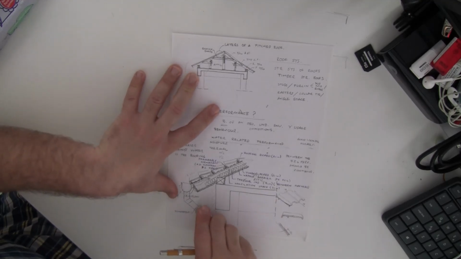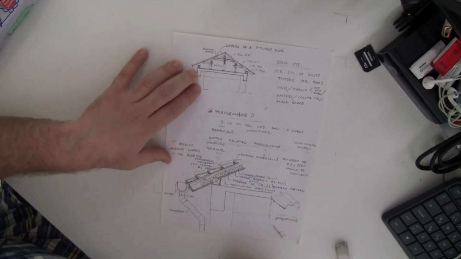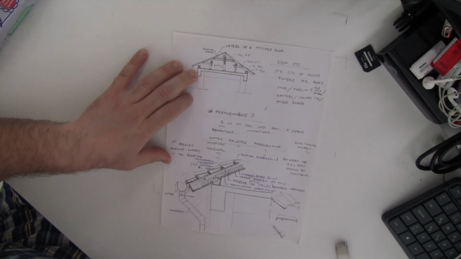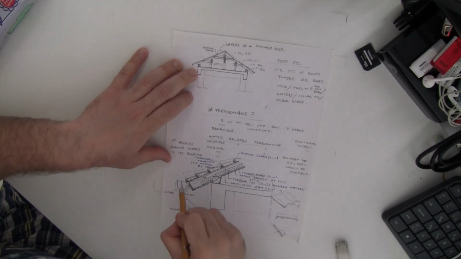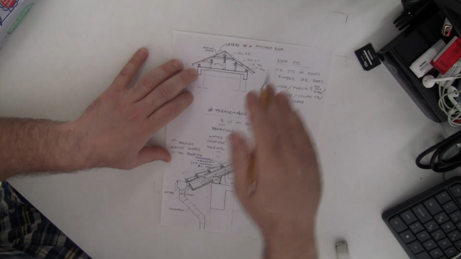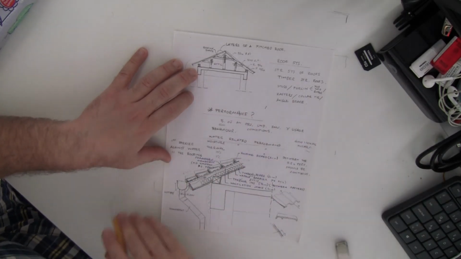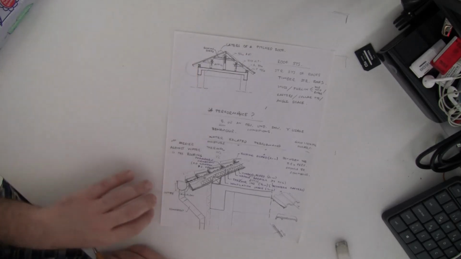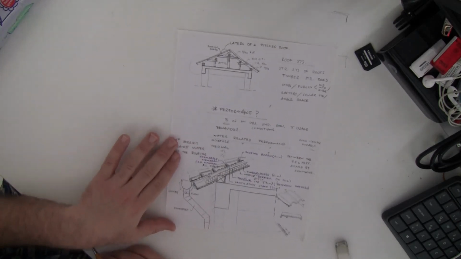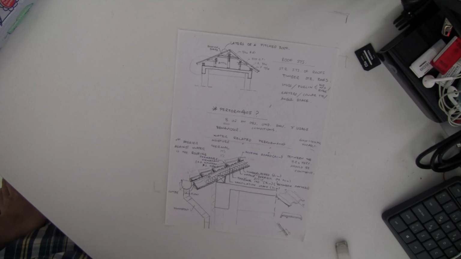Let's raise this eye here. Okay, and don't forget to draw this line as well. The gutter has a closed end. If you do not put it there, all the water will flow to ground from there.